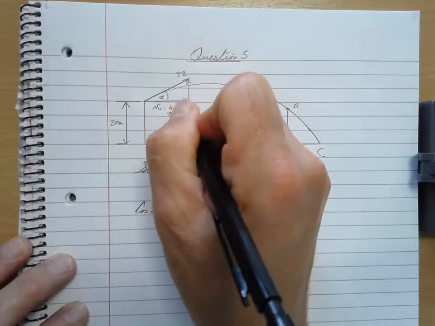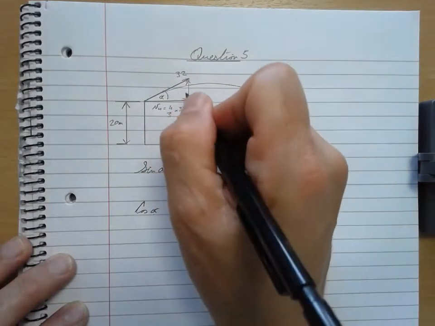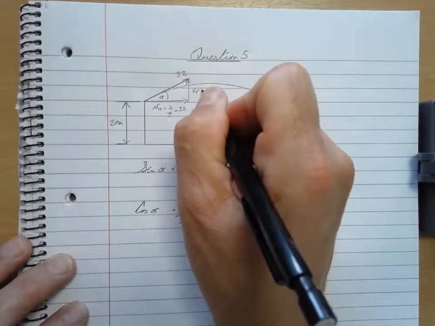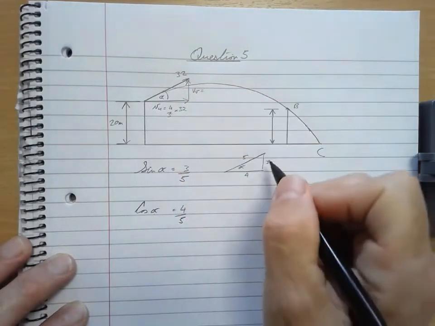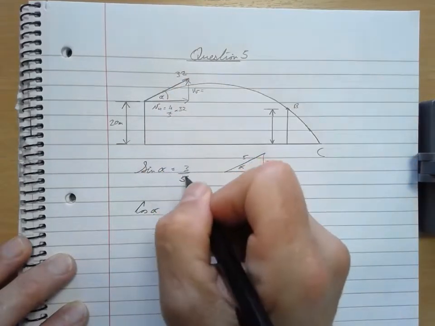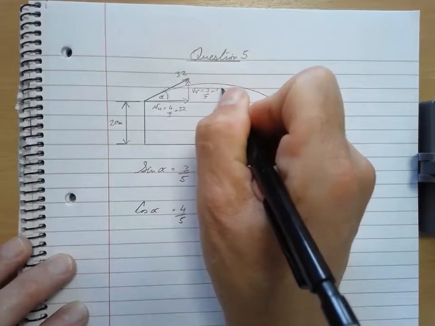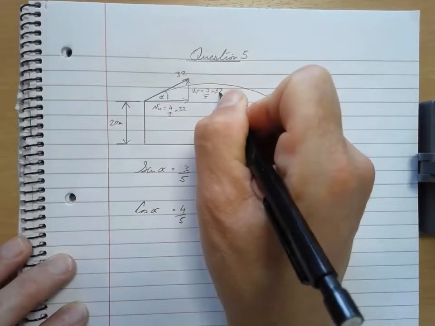And the vertical component, V vertical, is the sine of alpha times 32, and the sine of alpha is 3/5, so it's 3/5 times 32.